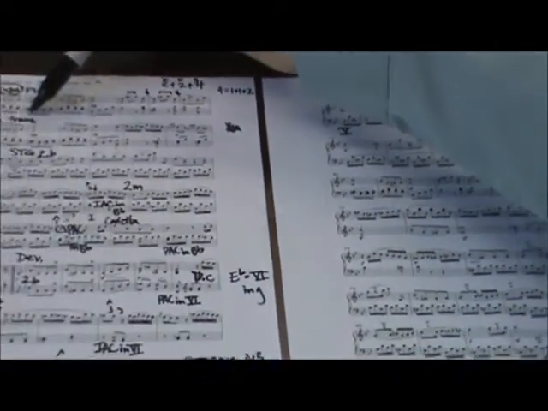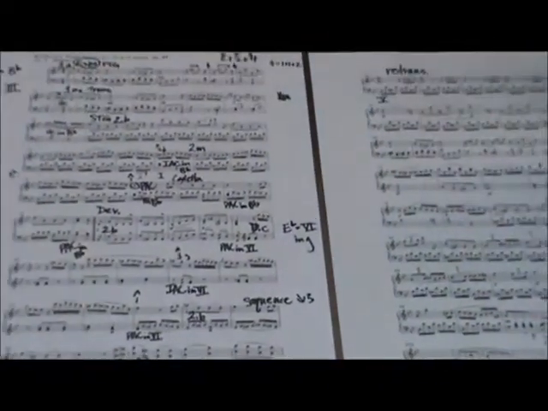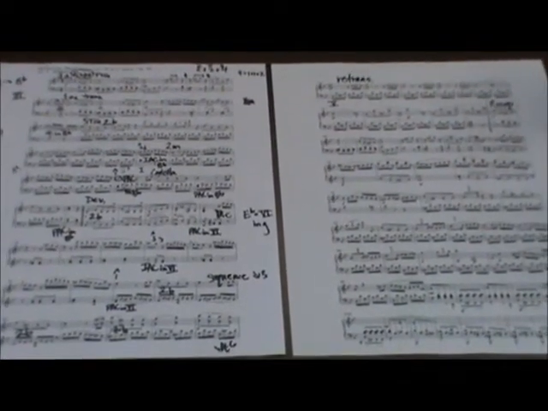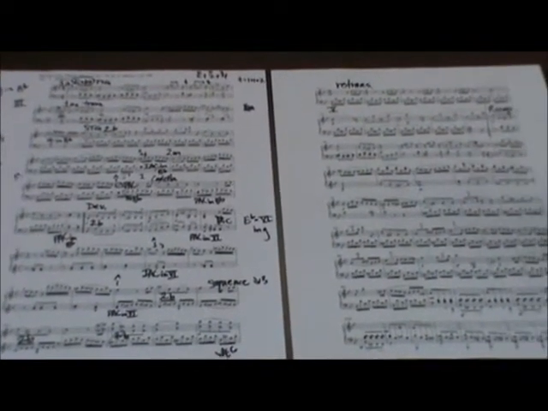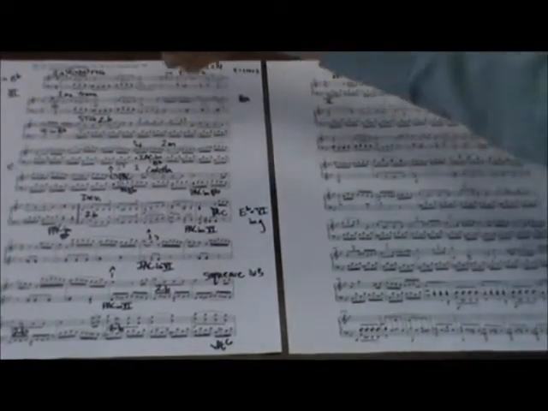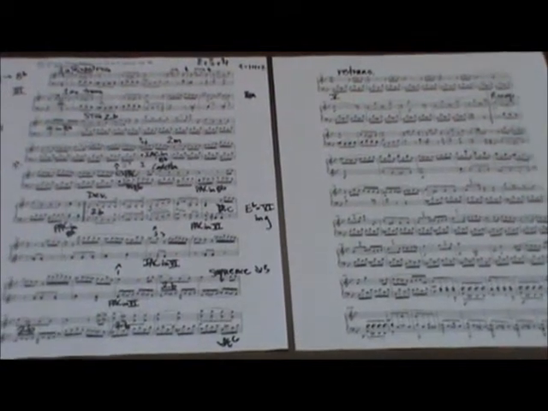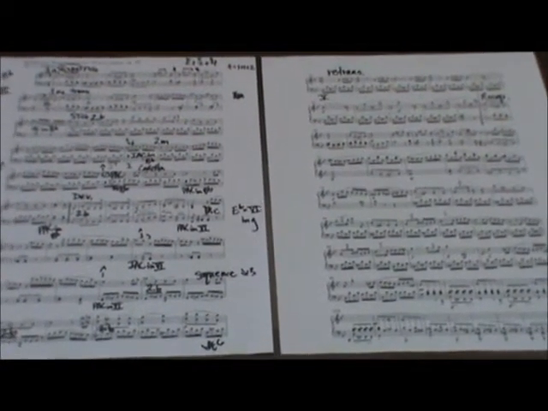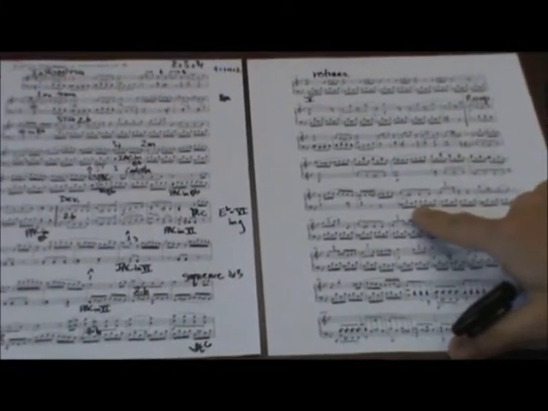If this transition goes to B flat, the transition in the recap can't do that, because if you recall, recapitulations bring everything back to the home key. Everything that used to be in some other key has to be brought into the orbit of the tonic. So see, here's that second theme group material.